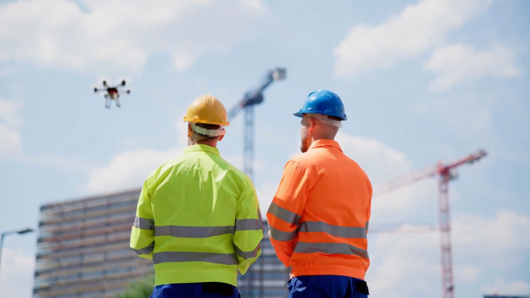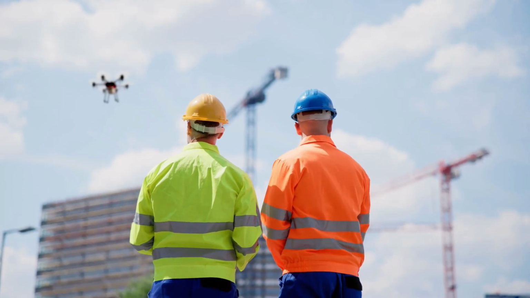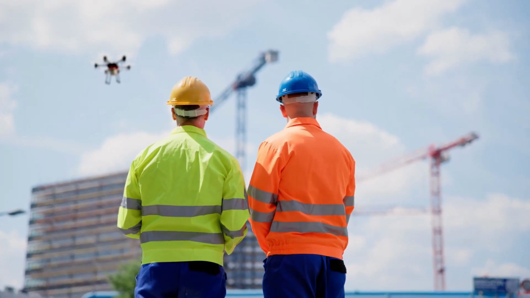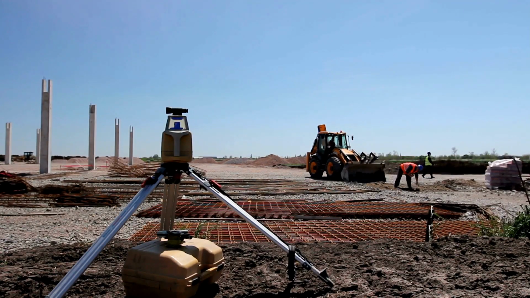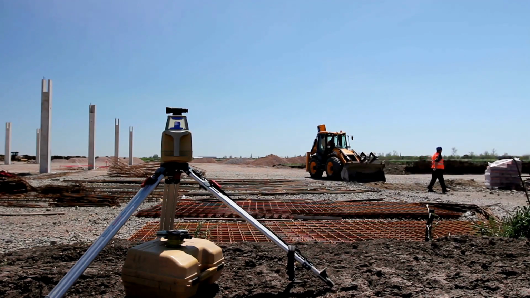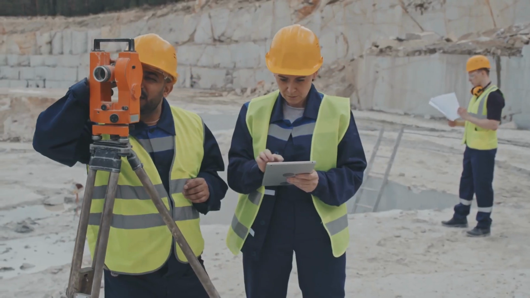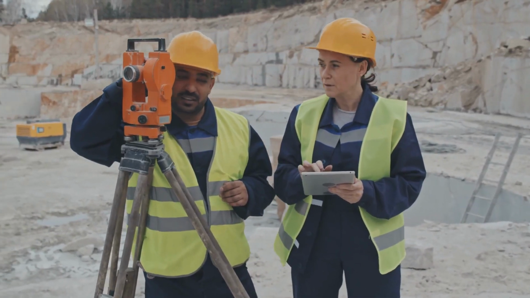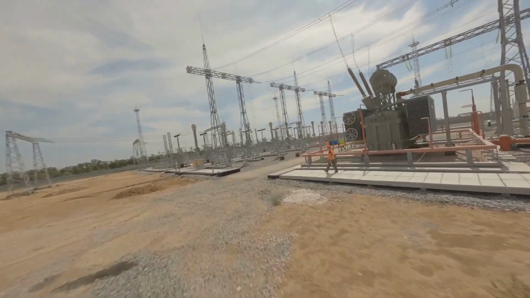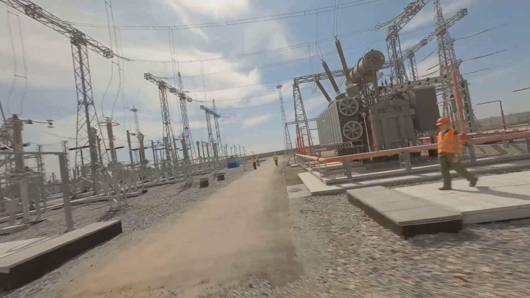Now that we understand what two-dimensional orthomosaics are, let's look at the benefits of using drone mapping in construction site surveys. The traditional methods of surveying a site, such as using a total station or handheld GPS devices, are time-consuming and labor-intensive. They often require workers to physically visit multiple locations, which can take days or even weeks. With drone mapping, you can cover large areas in a fraction of the time.